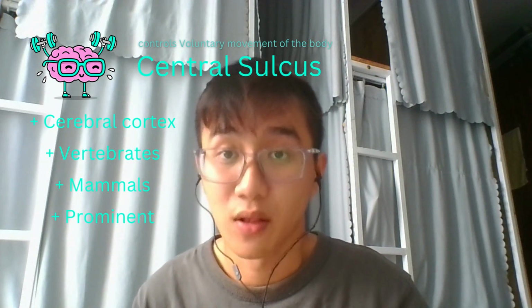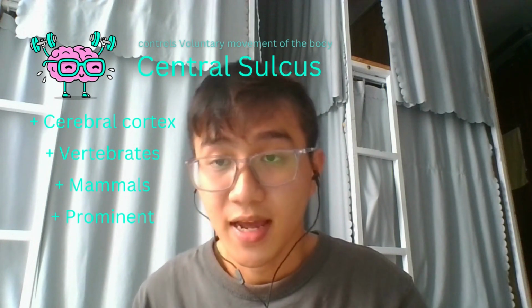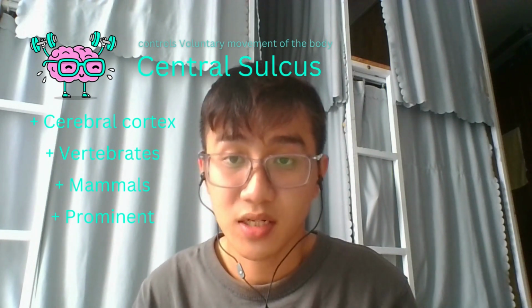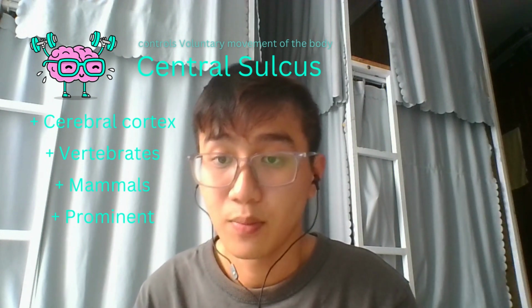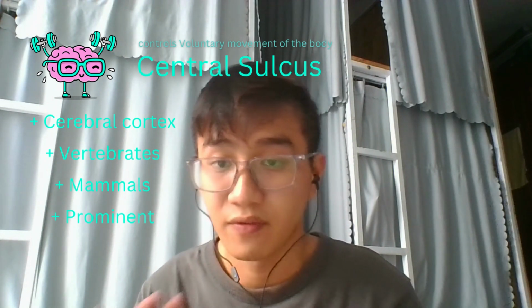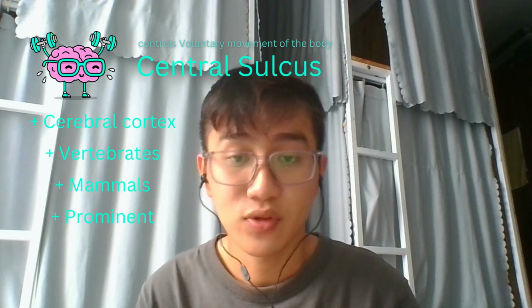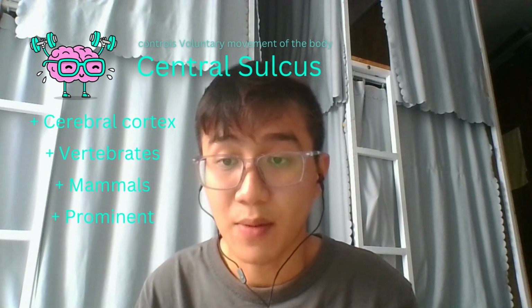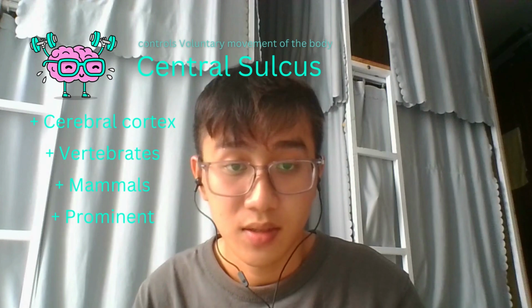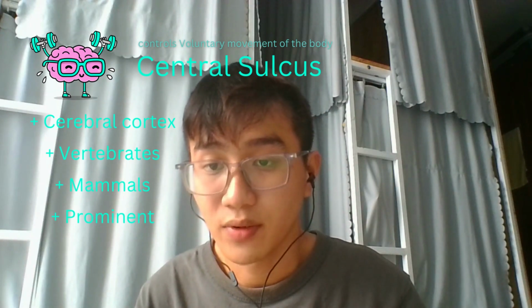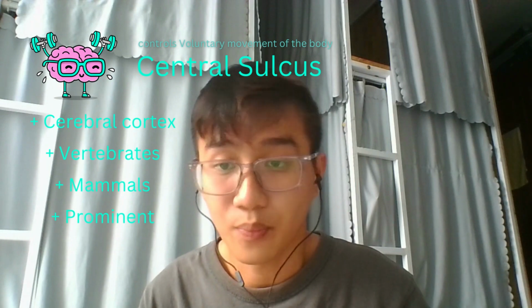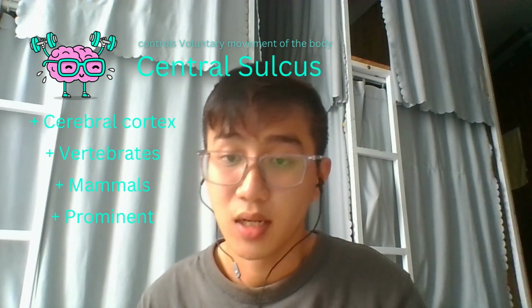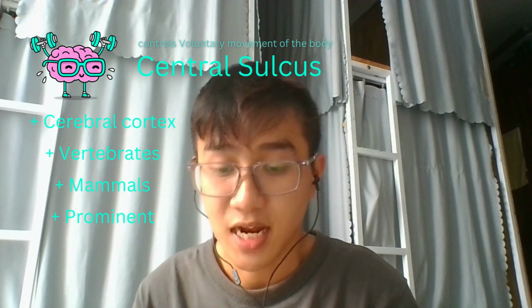The central sulcus separates the parietal lobe and the frontal lobe, and it is the site of the primary motor area in mammals.